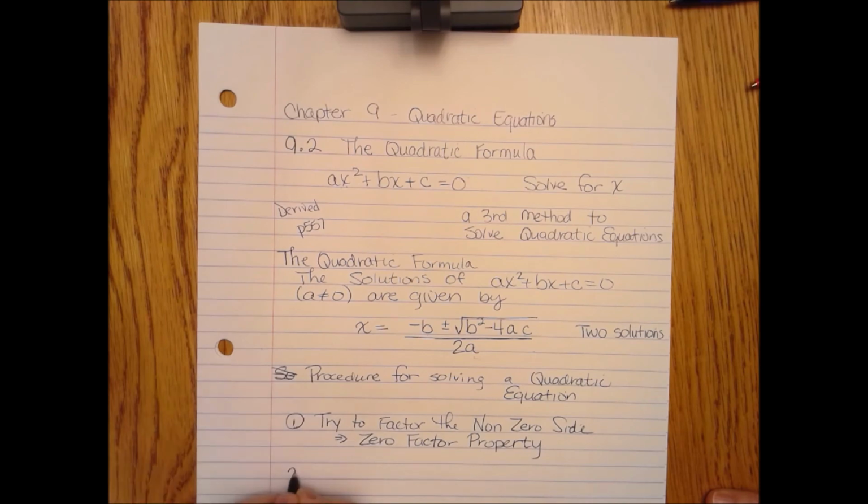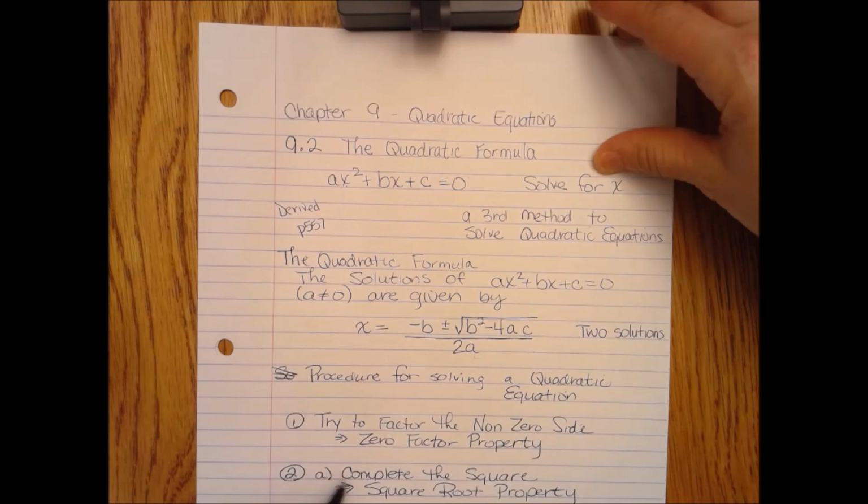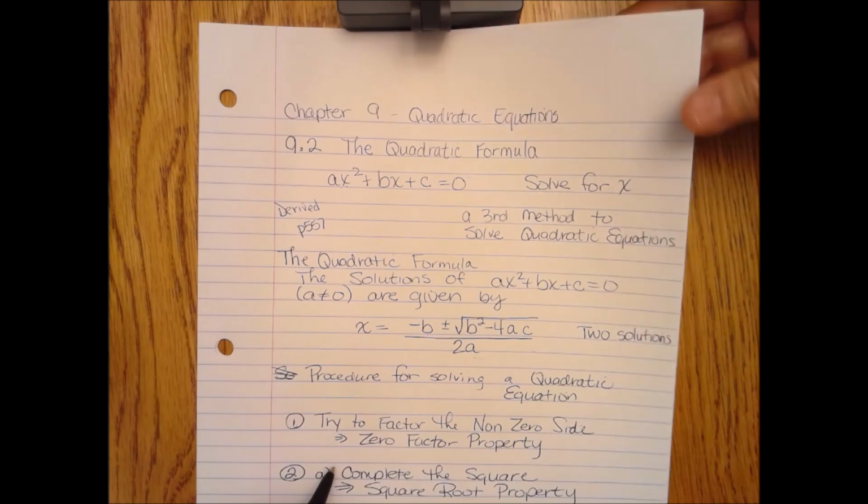Okay? 2, you have a choice. You can complete the square, and then use the square root property. Some equations are already set up to use the square root property. Go ahead and use it. It's your best bet. Go ahead and use it.